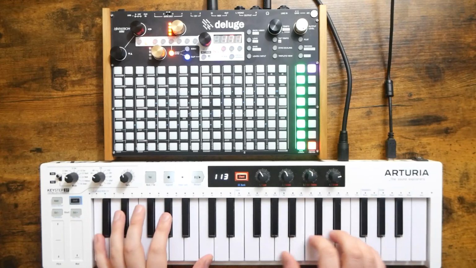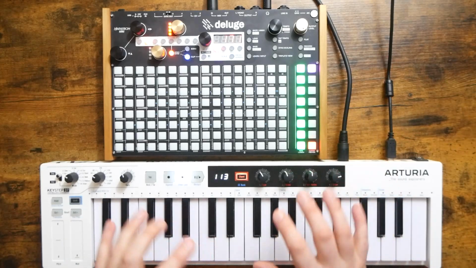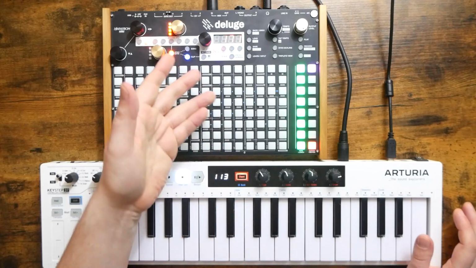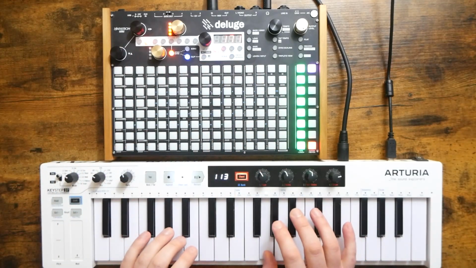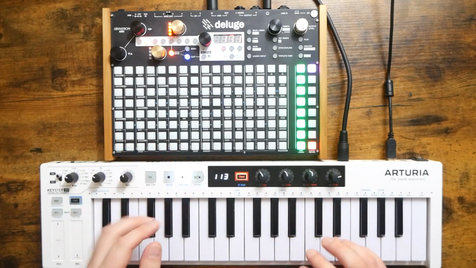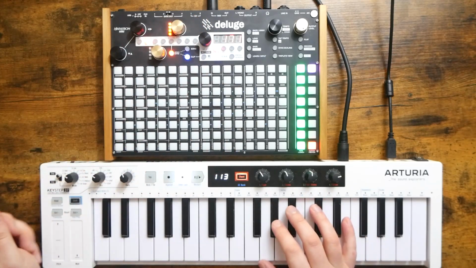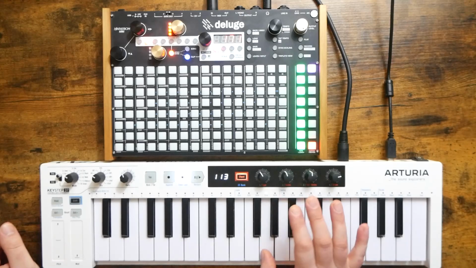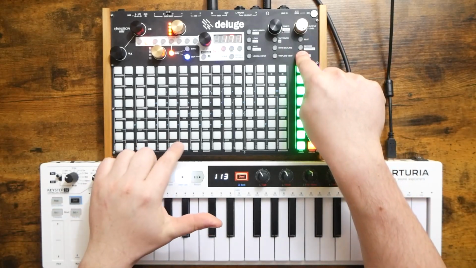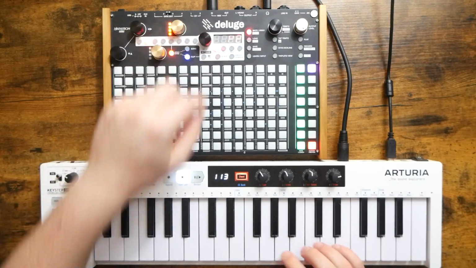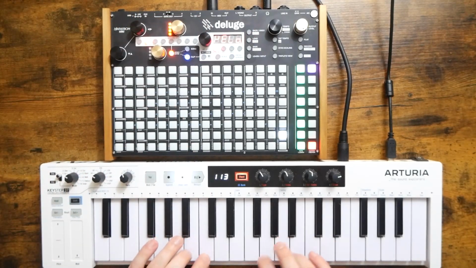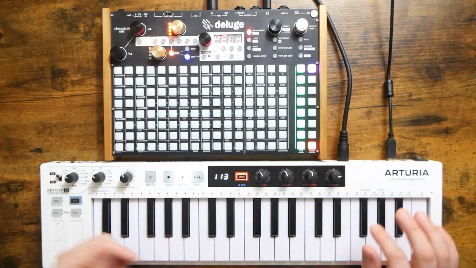Just like that, there we go. Now that does sound a bit hot. Of course, the Deluge does not have velocity sensitive pads here, but the KeyStep is velocity sensitive, and clearly the Deluge can take velocity input. So let's go ahead and turn down the master volume of this synth right here. Drop it down to, I don't know, 25? Yeah, that sounds a lot better.